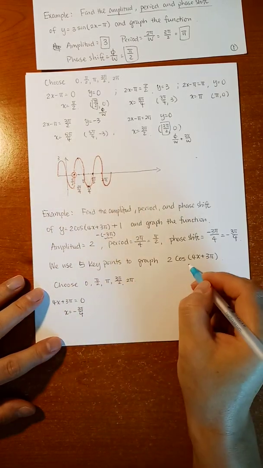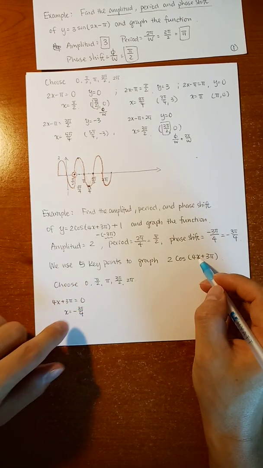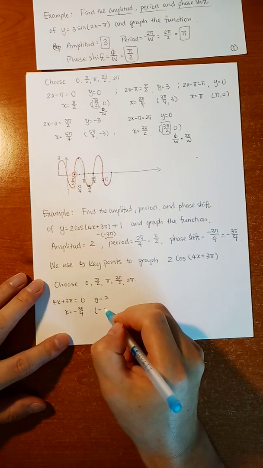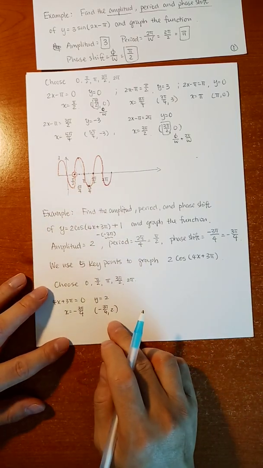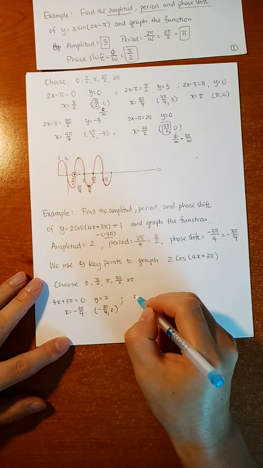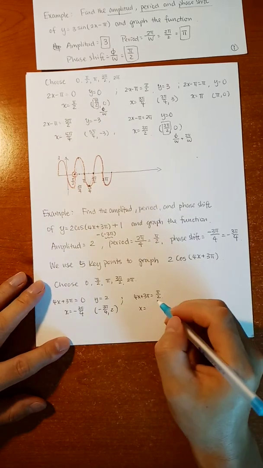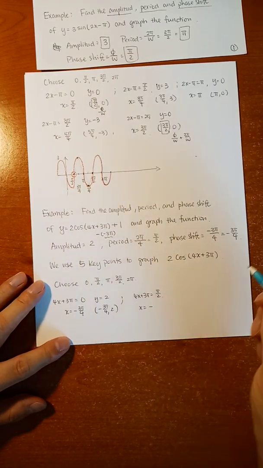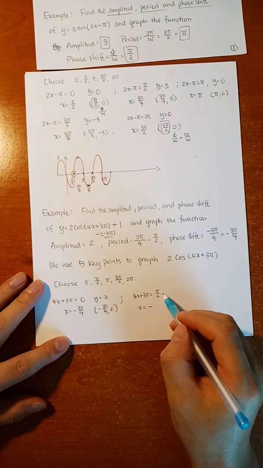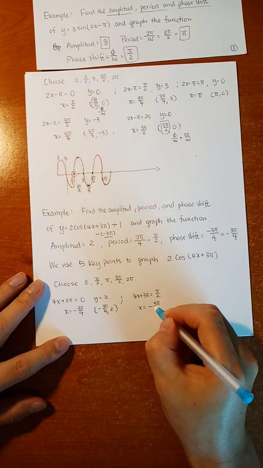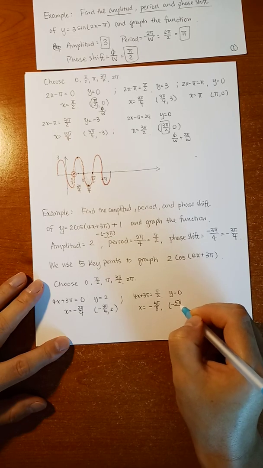And in the corresponding moment, when the input is 0, 4x plus 3 pi is 0, cosine 0 is 1, y is equal to 2. So you get negative 3 pi over 4, comma 2. This is the first key point on the graph. And then we choose 4x plus 3 pi equal to pi over 2. We solve for x, we get x is equal to negative, this is a subtraction with 3 pi, negative 5 pi over 2, so it's negative 5 pi over 8. And in this moment, y is 0. So negative 5 pi over 8, comma 0.